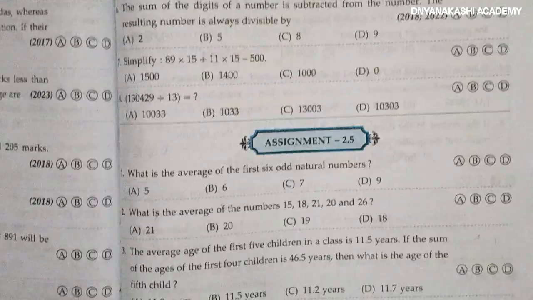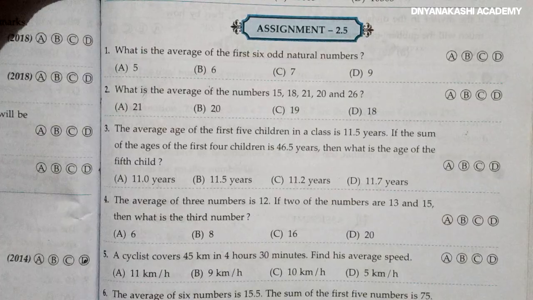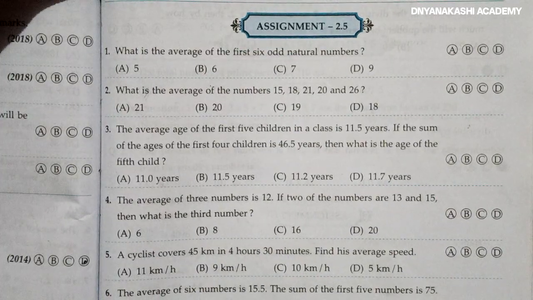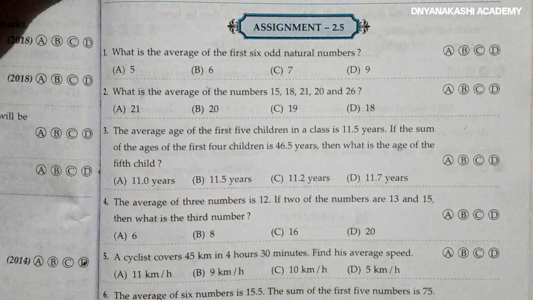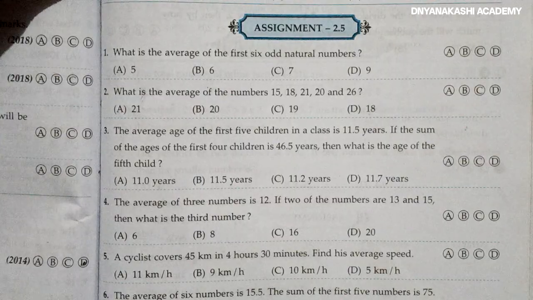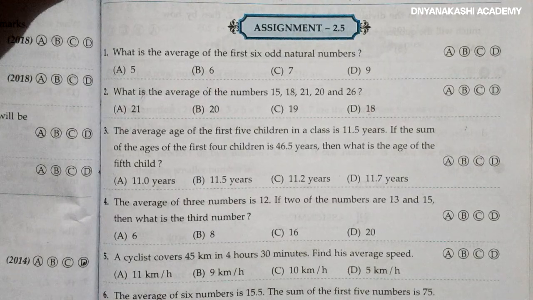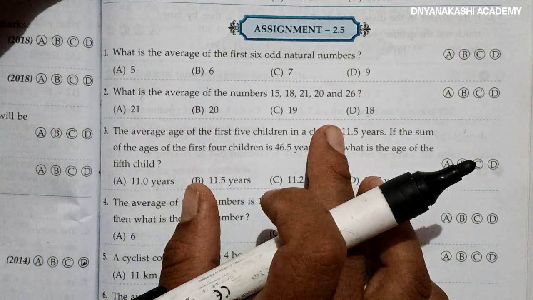Okay, the next one remaining is assignment 2.5. This one is also easy. If you know the answers, it is better to try to solve these questions in your homework. If you have any doubts on assignment 2.5, please mention it in the comment section.